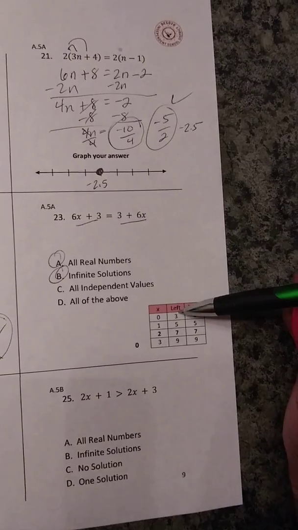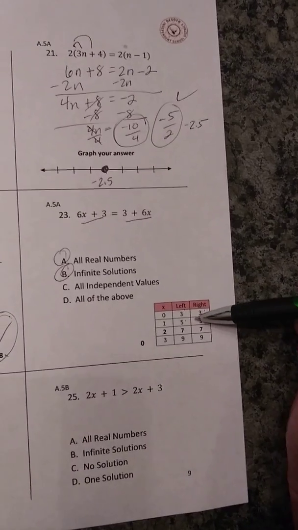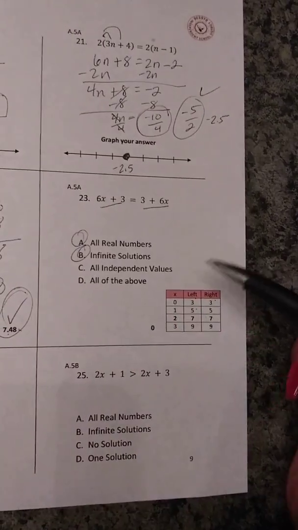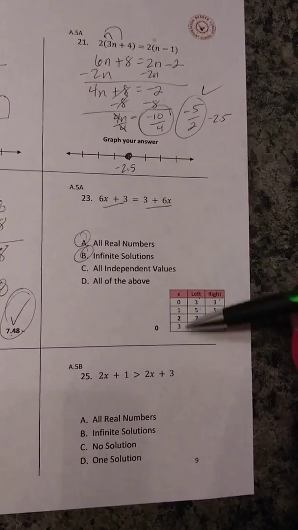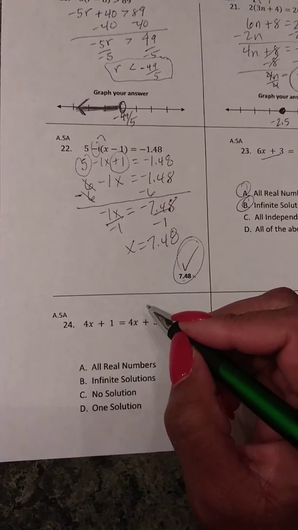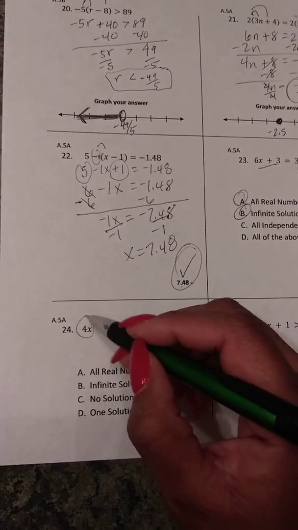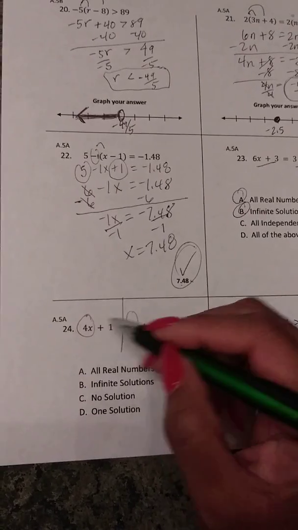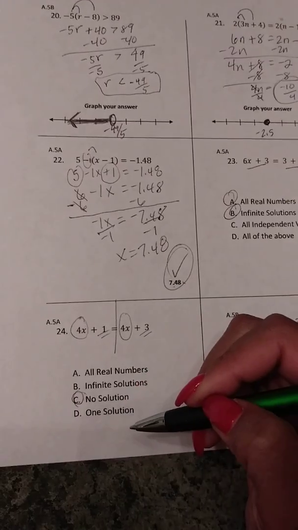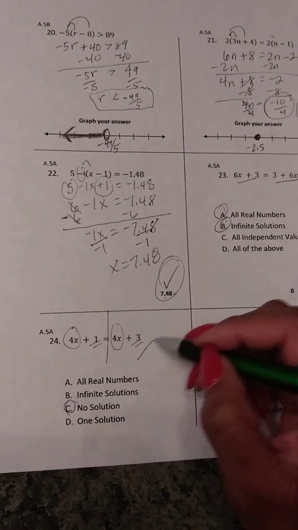The left side equals the right side. Yes, an infinite amount of times. Now, I did tell you guys a trick. 4x and 4x, the x terms, they match on both sides, but the constants are different. That's no solution. So when you graph it, parallel lines.